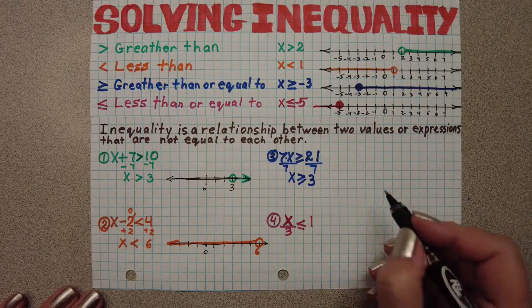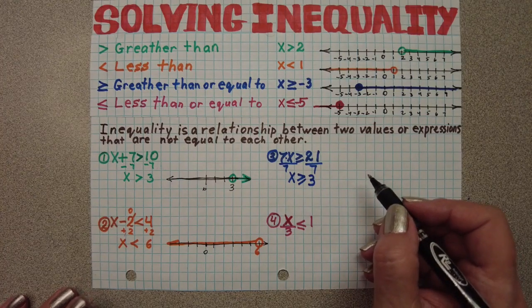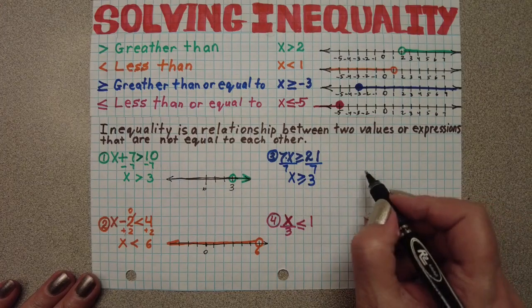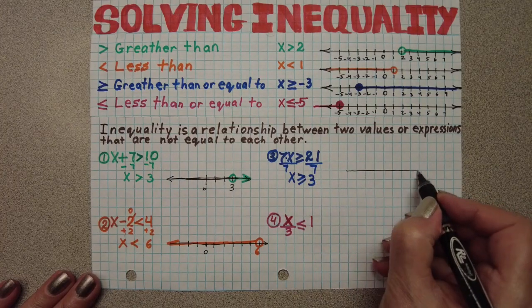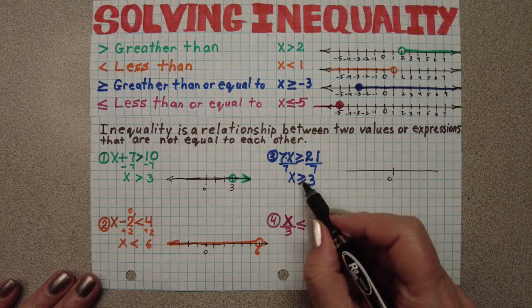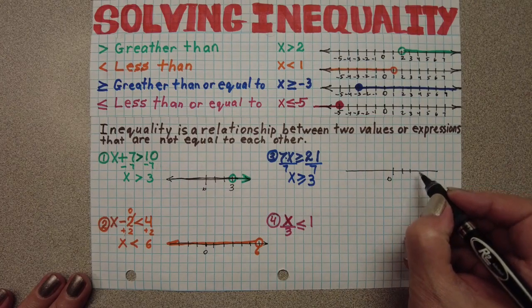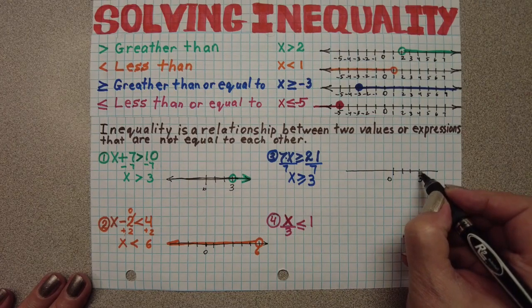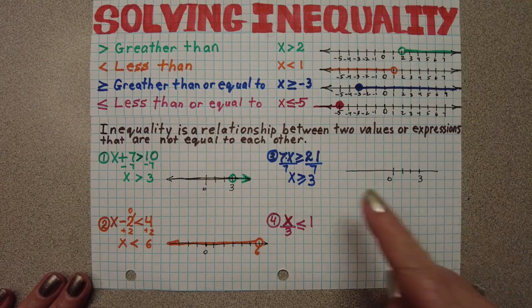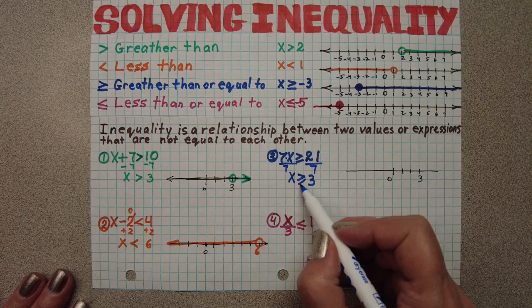Now let's graph the solution on the number line for this inequality. This is 0. x is greater than or equal to 3. 1, 2, 3. This is our 3. And it says x is greater than or equal to.